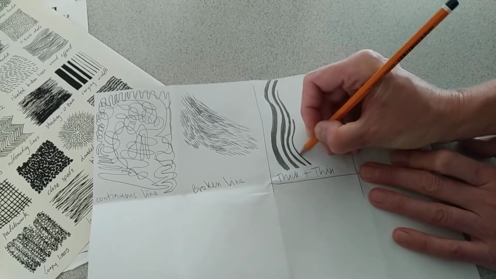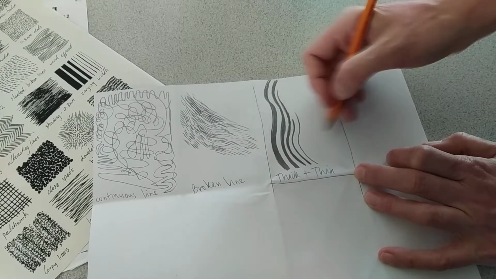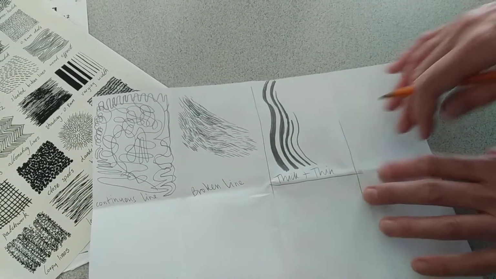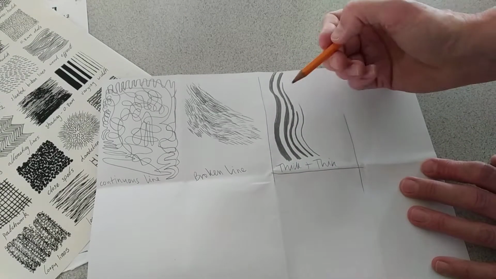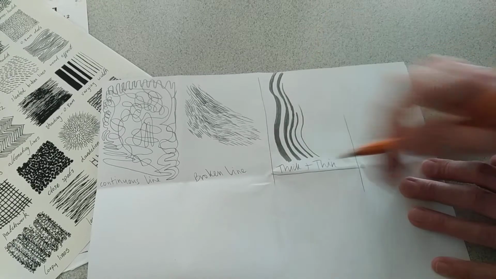Until the next one will be the thinness of that pencil. And I could keep going or go thick again. That would be quite interesting. And I'm also sort of creating white lines because the gaps in between are now becoming lines themselves.